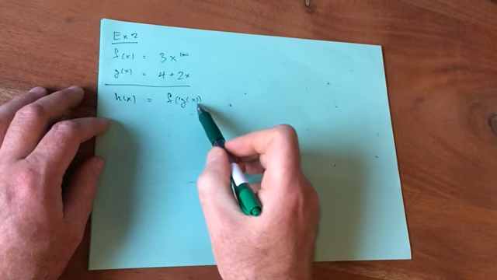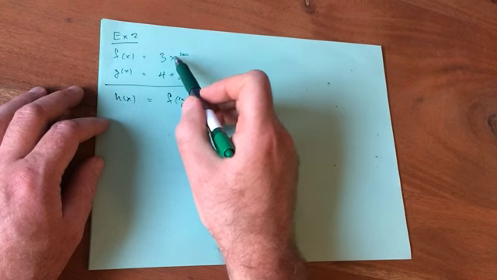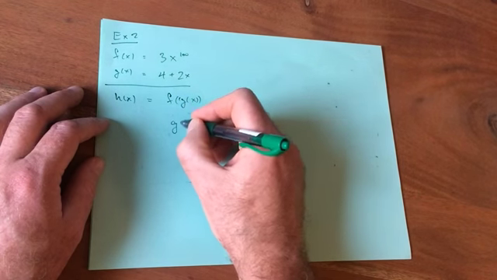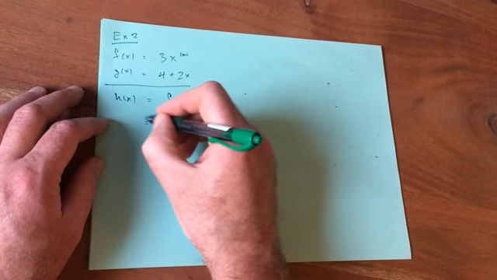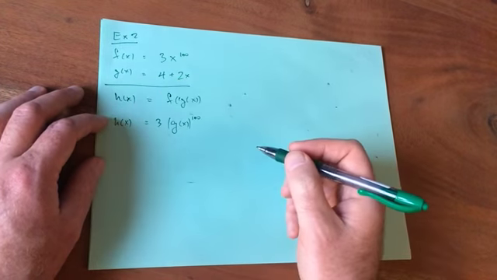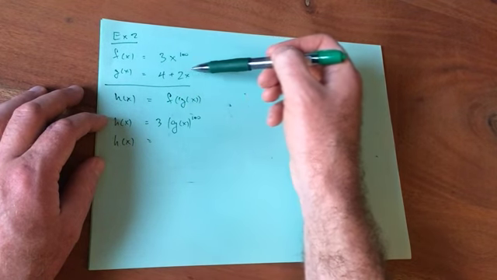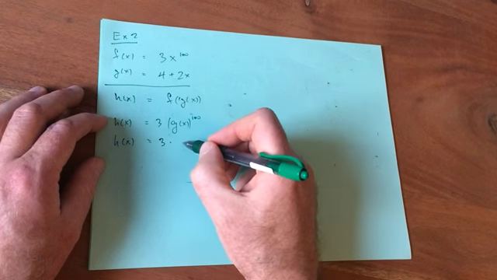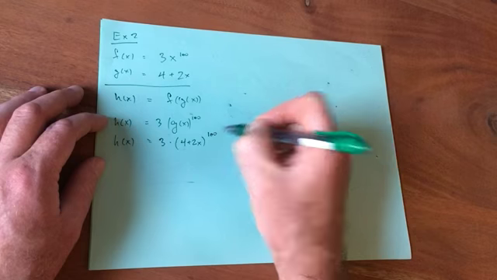So g is going to be the argument of the function f. So instead of taking x to the 100 and multiplying by 3, I take g to the 100 and multiply by 3. Okay, and now let's substitute in for g. g is equal to 4 plus 2x. So we'll say 3 times (4 plus 2x), all now to the 100.